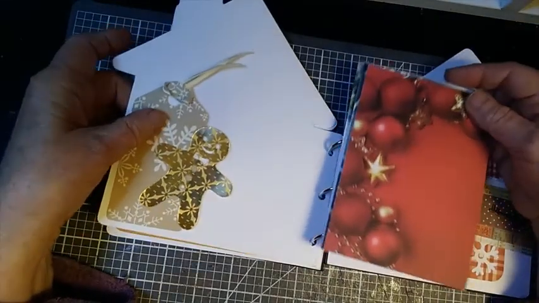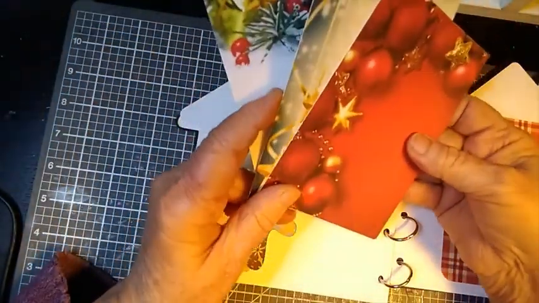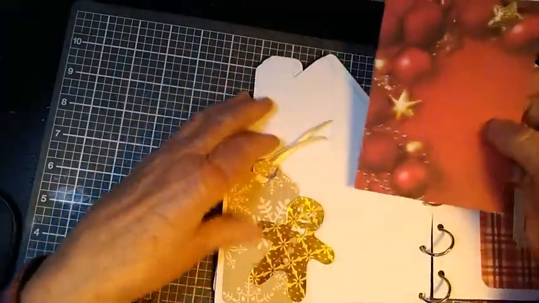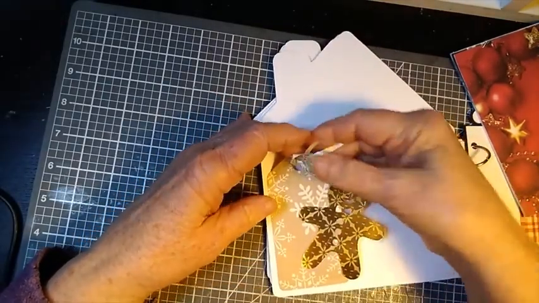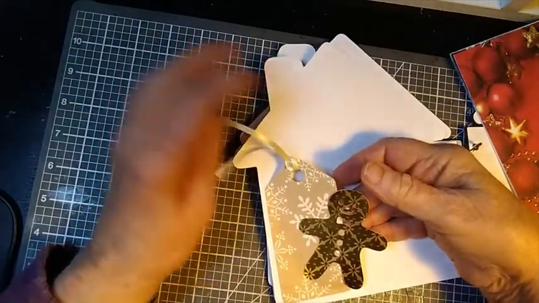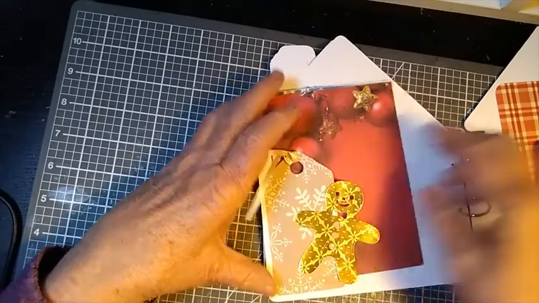Then I've got some cards here, which could be photo mounts, or used for journaling, or whatever you like. And a little tag here that I've made and turned it into an actual little pocket instead. So these could just tuck right in there.